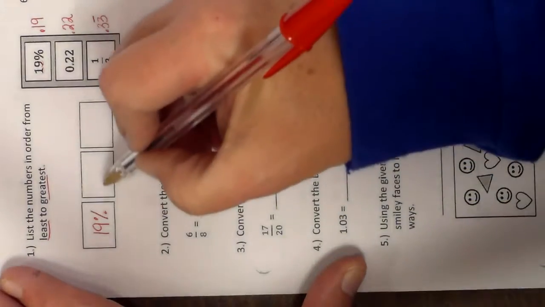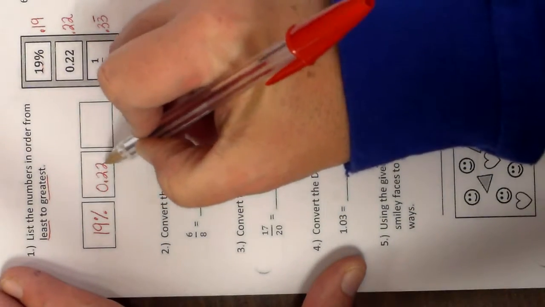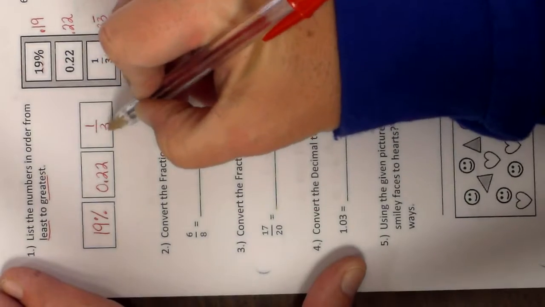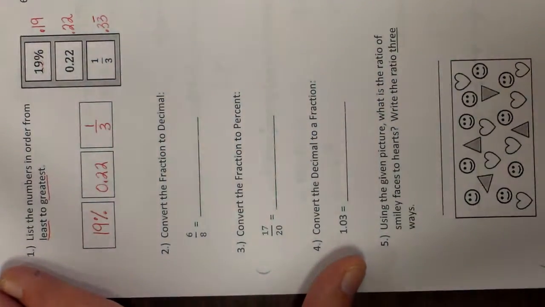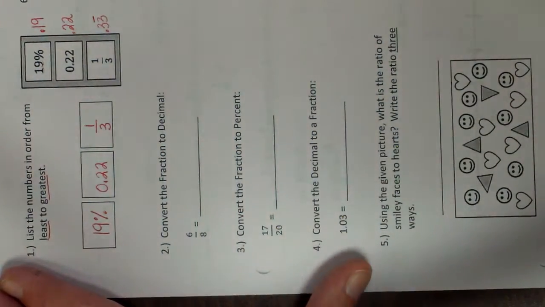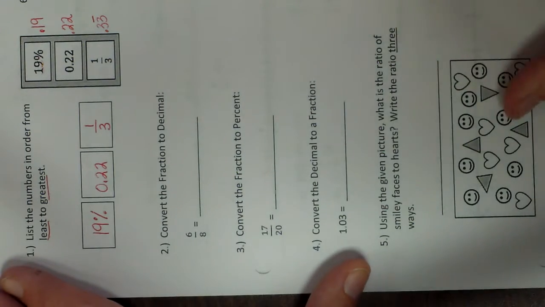The thing you need to remember is that you need to write the original problem when you come back to the final answer. So in order, those should be 19%, decimal .22, and 1/3.